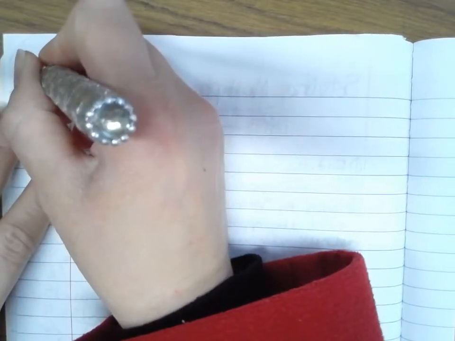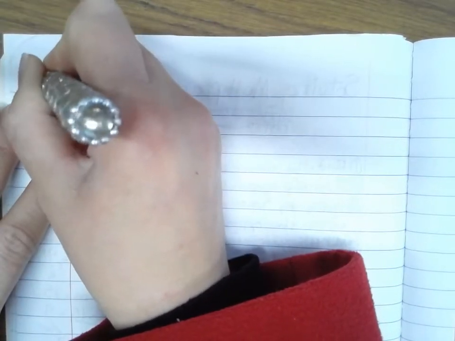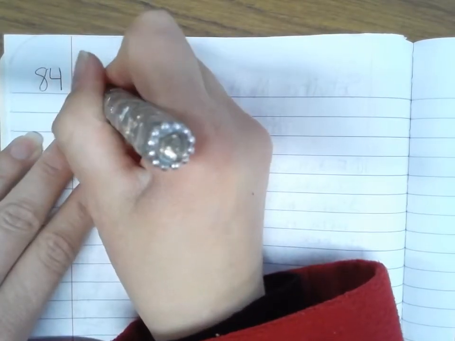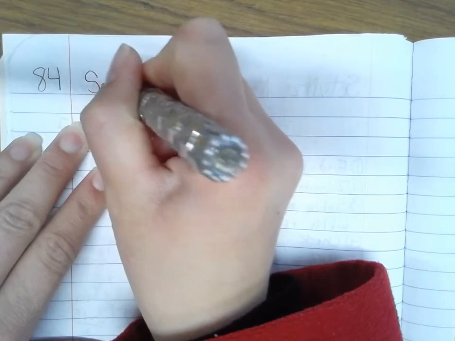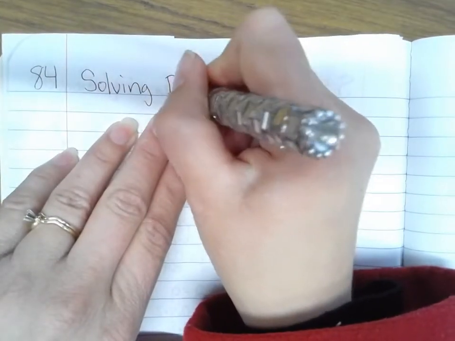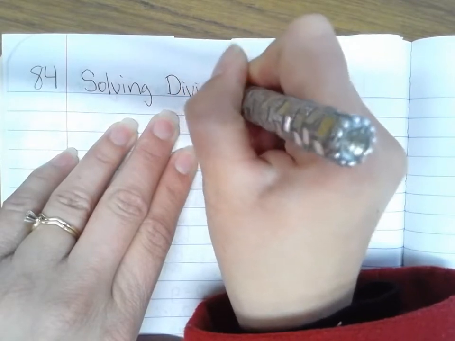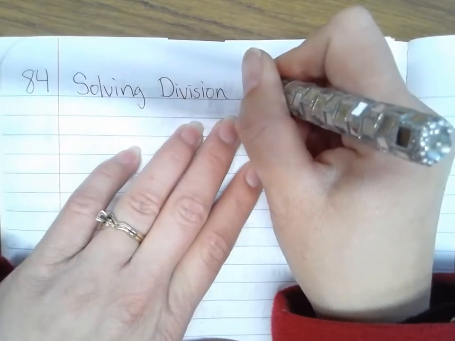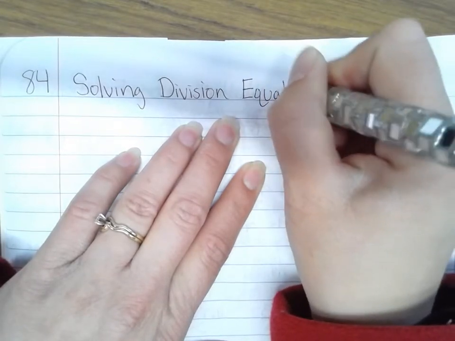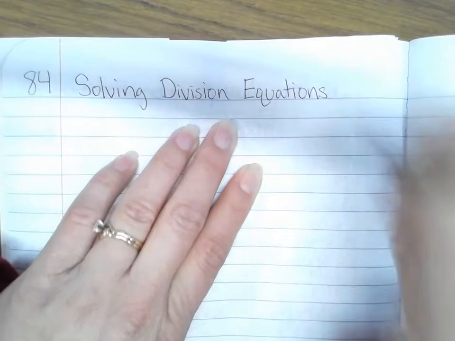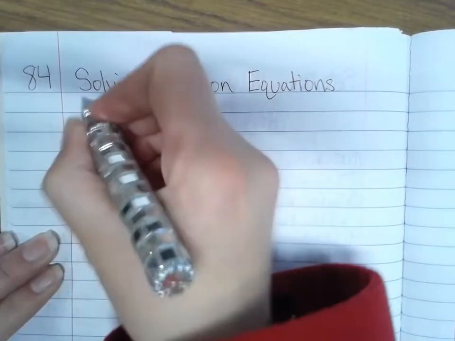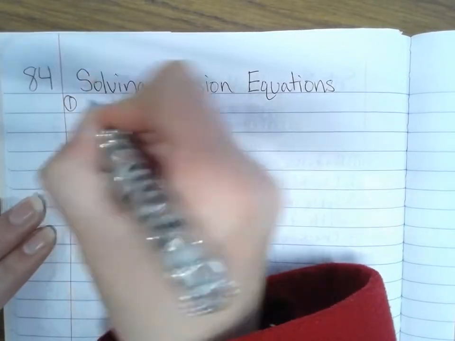This is page 84 of your math journal. We're going to write this one, call this one solving division equations. Alright, solving division equations. Okay, let's remind ourselves of the steps for solving equations.